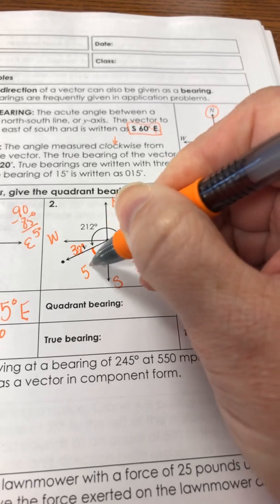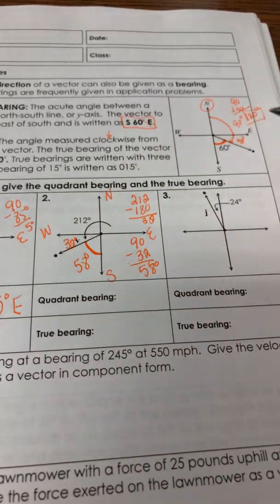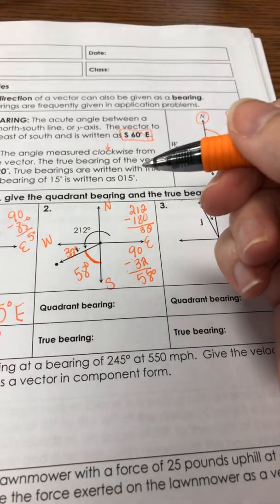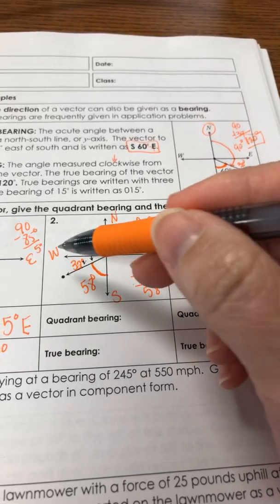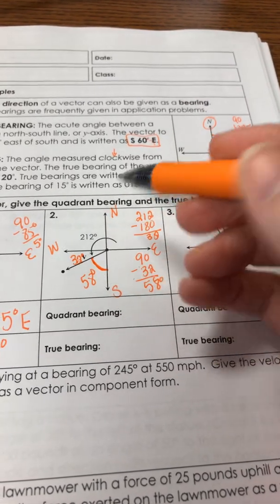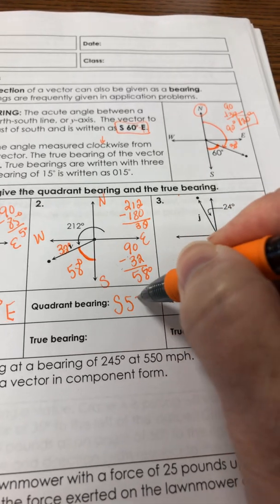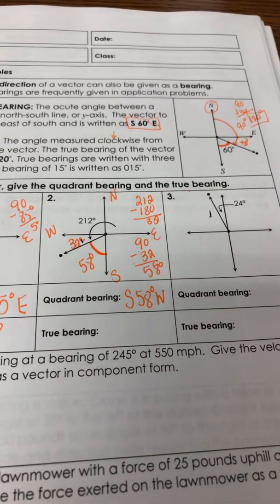Okay, and this part right here will give me 58 degrees. Okay, and that's going to be my quadrant bearing. Okay, I see that it's 58 degrees west of south, so I'll do south, 58 degrees west.